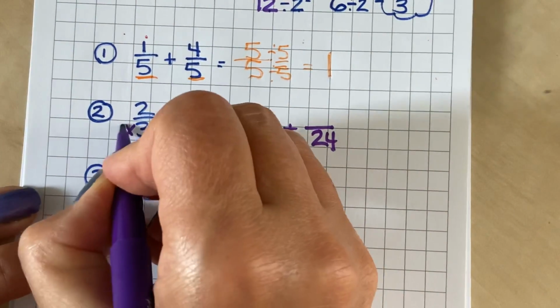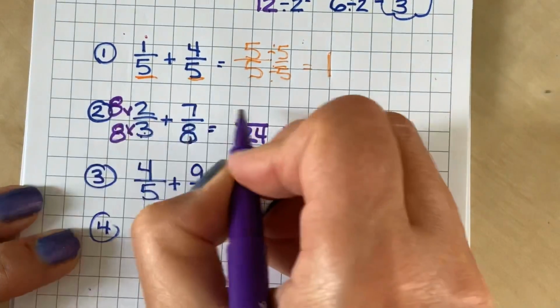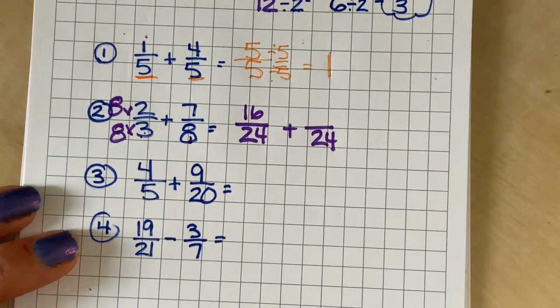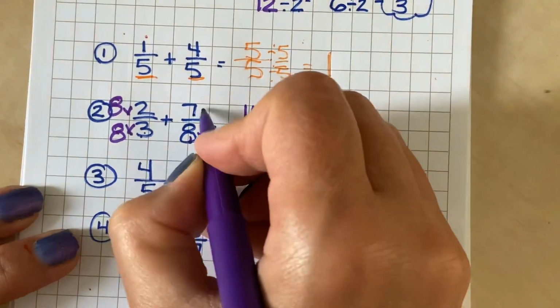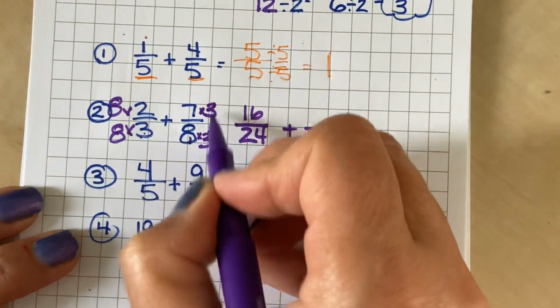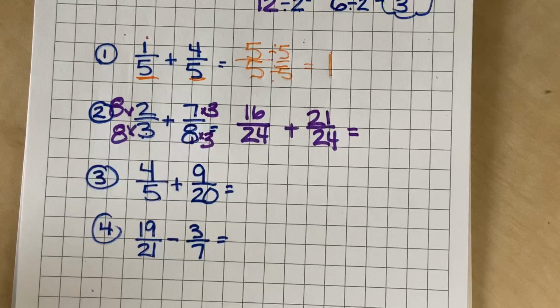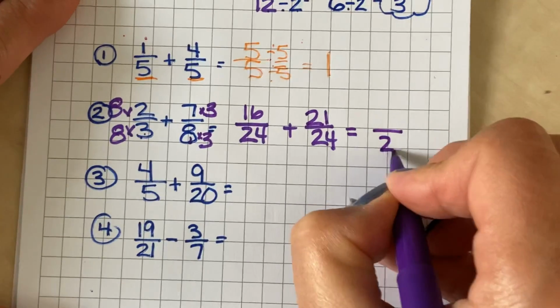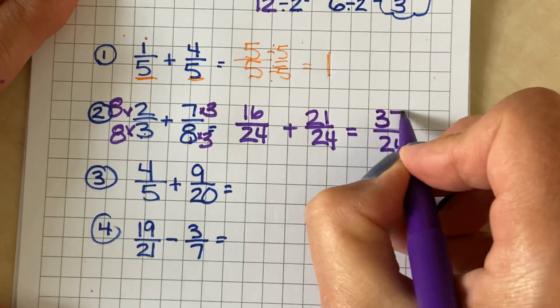I multiplied 3 by 8 to get to 24. So I multiply 2 by 8 and I get 16 24ths. I multiplied 8 by 3 to get to 24. So I have to multiply 7 by 3 because 3 over 3 is 1. I get 21 24ths. Okay? Add them together, that's 24. 21 plus 16 is 37.